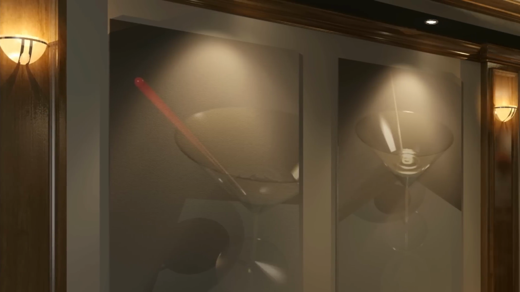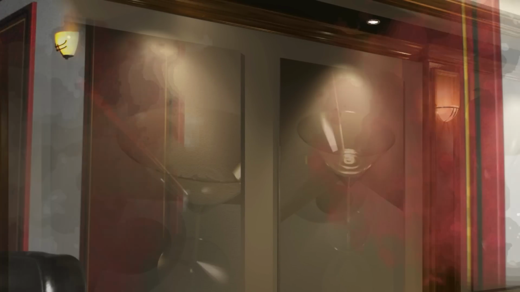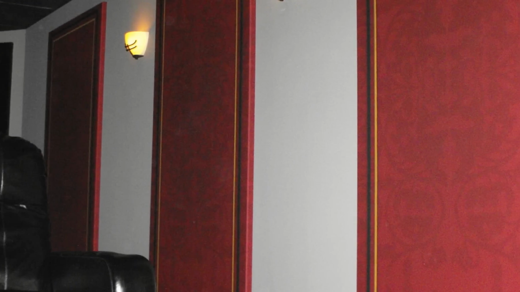Now we understand that most people don't have the freedom to build such precise dimensions. And that's okay, because your acoustic treatments will cover up any flaws inherent in the shape of your room.